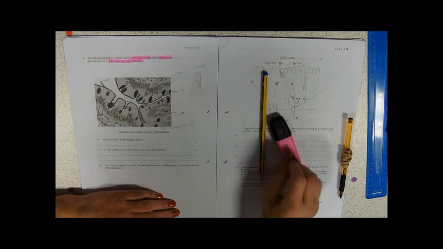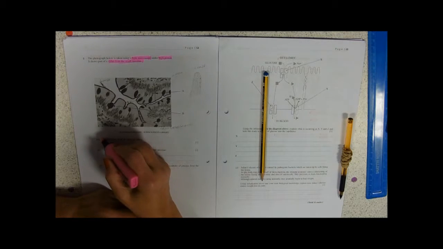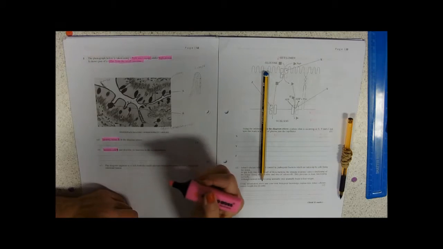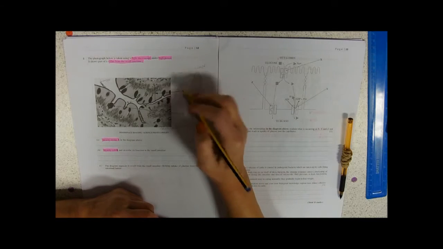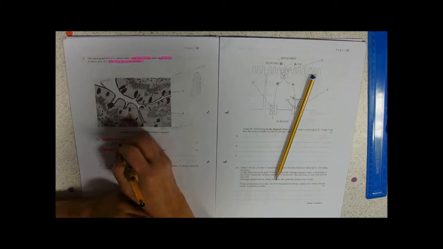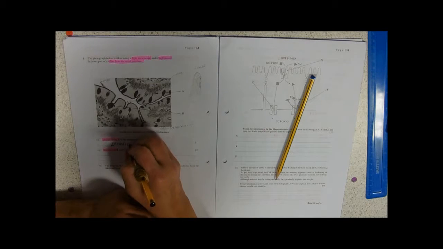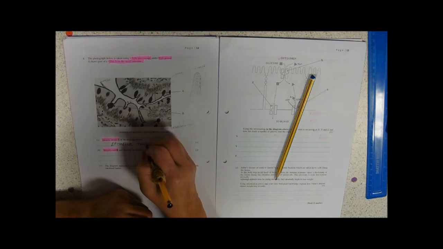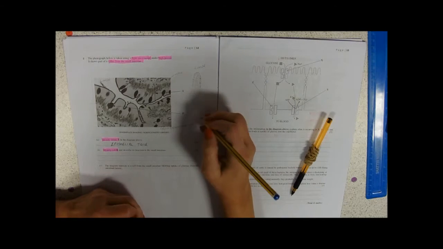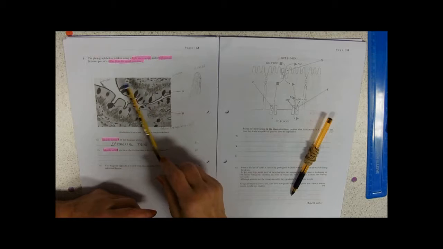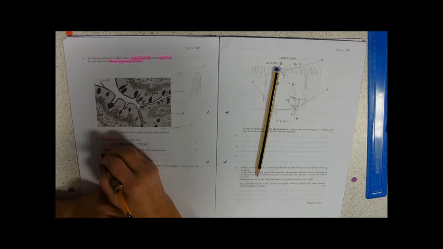Okay, so off we go. Let's see what questions they are going to ask. Identify tissue A. Identify cell B. Tissue A, that's this layer here, so that I know is epithelial tissue. Identify cell B, and I thought that might be a goblet cell because it's different from the others. So identify cell B: goblet cell.